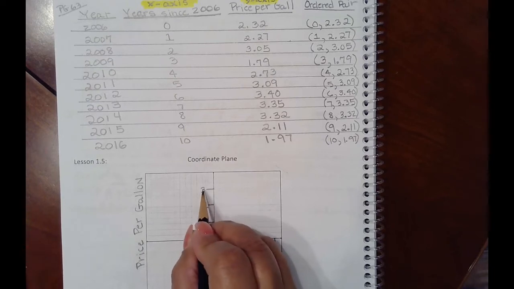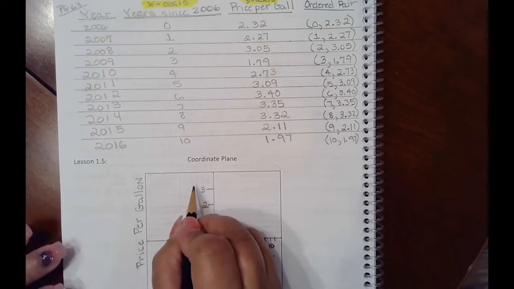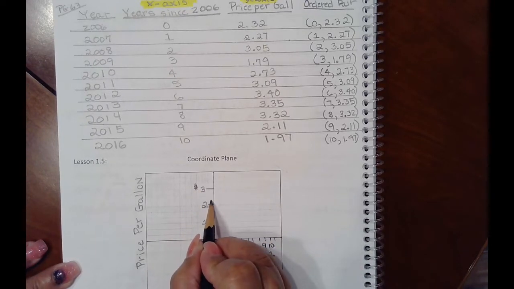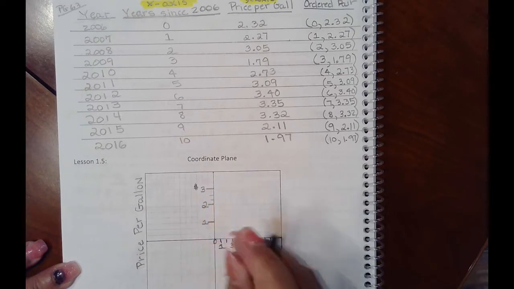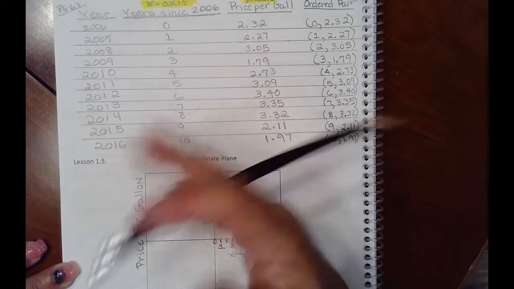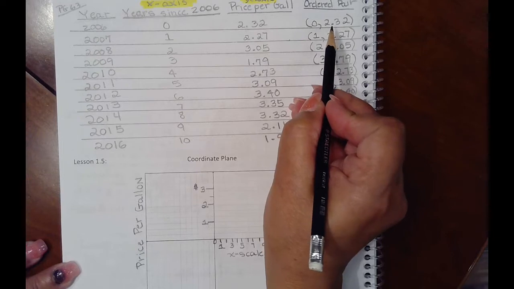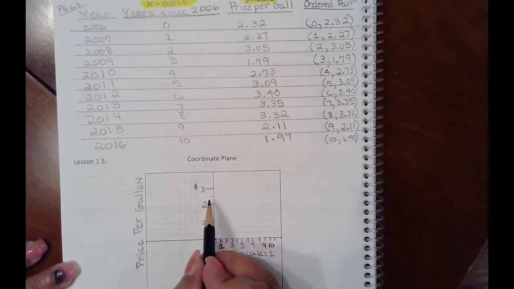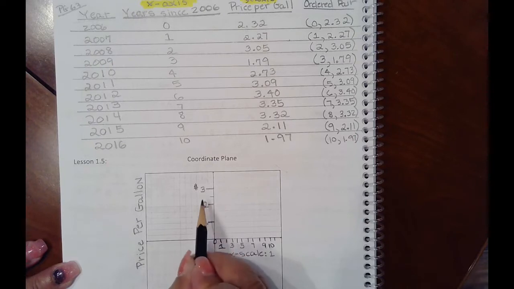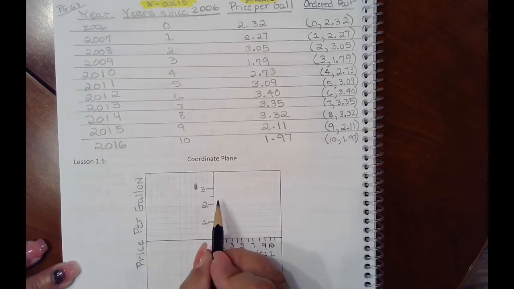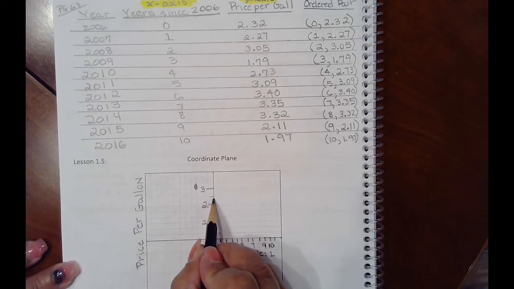So if that's $3 right there, then this would be about 30 cents, 60 cents, 90 cents, just so you can get a little estimate. You can just approximate that way. Like this would be $2.50. So approximating for $2.32, if this is the halfway mark between $2 and $3, then $2.32 would have to be below that mark. Okay, so at 0, we're going to go to about $2.32. I'm going to approximate that right there.